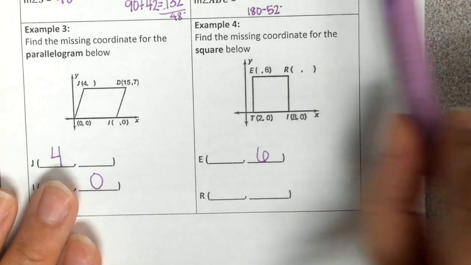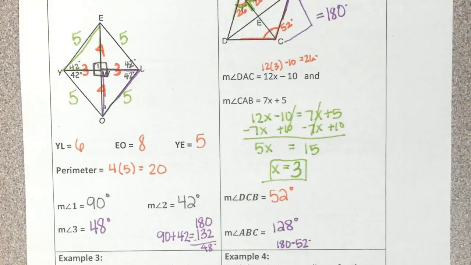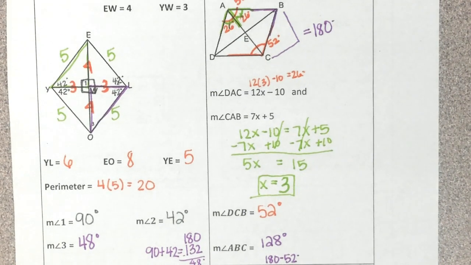I'm so sorry, I forgot to record. Yeah. Here are the answers of those top ones. After we had peace in the second period, but we had a sub, and then we had a test in third period. There you go.